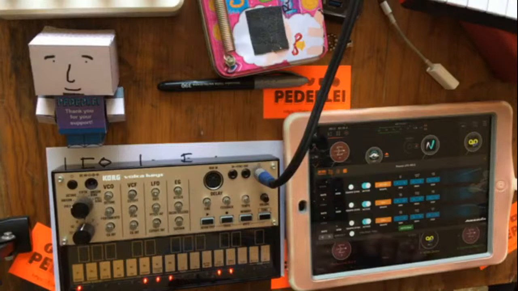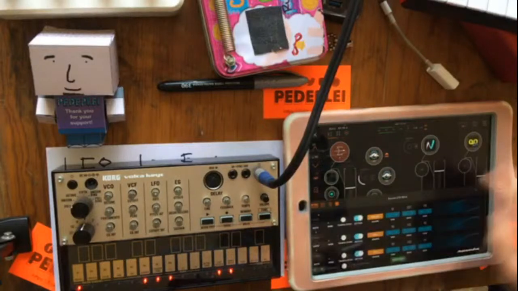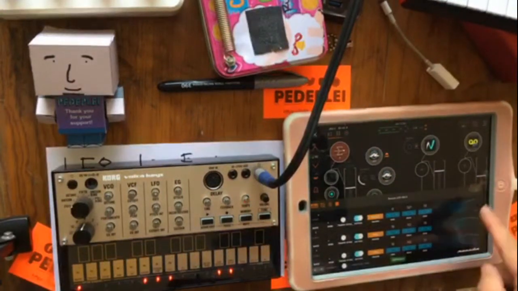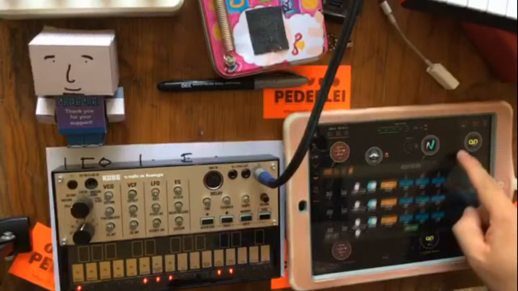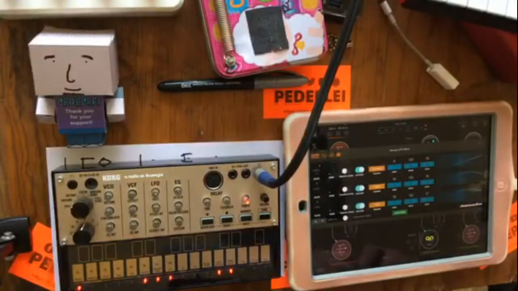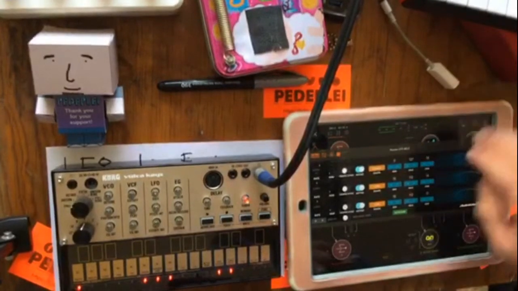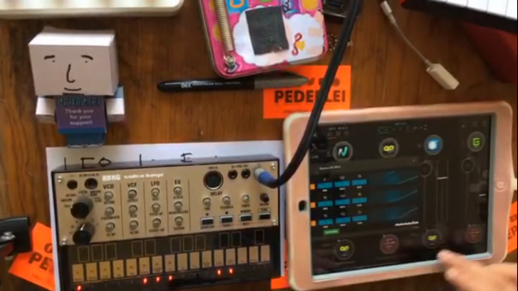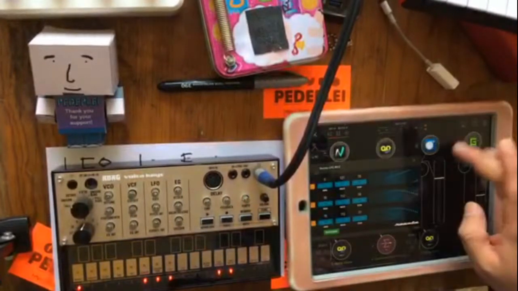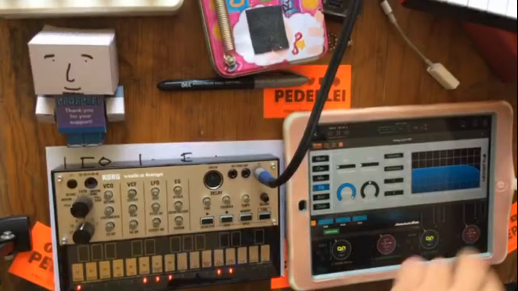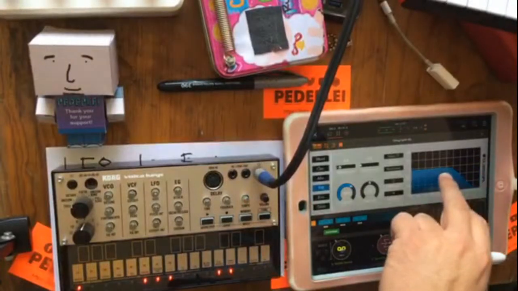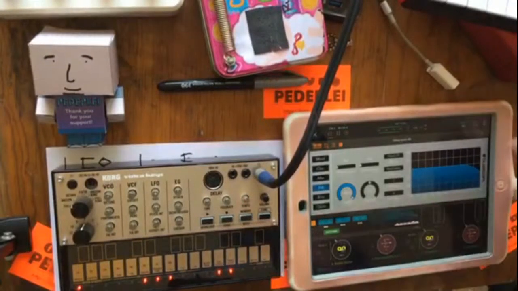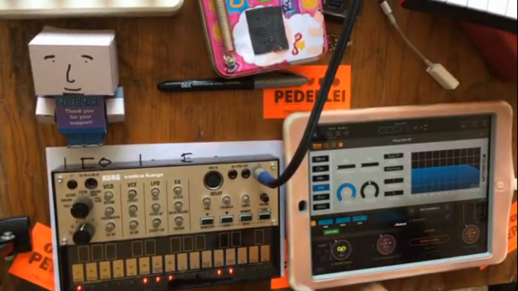Now I'm going to show you. I'm going to make this LFO change the cutoff in my Viking synth. So this is the cutoff, which I can manually adjust, or I can tell the LFO to change it for me.